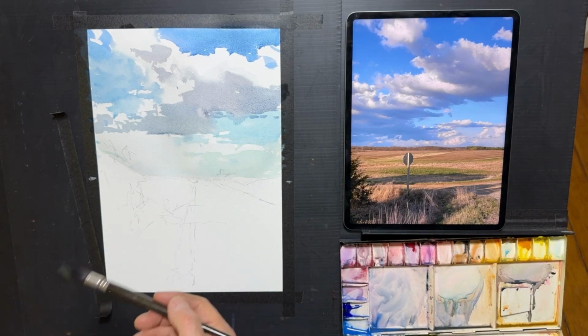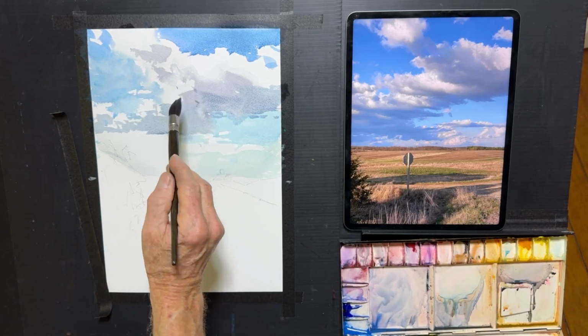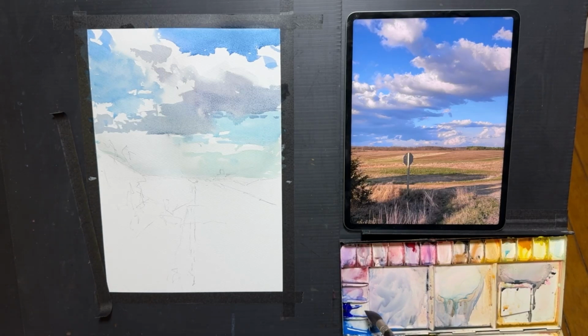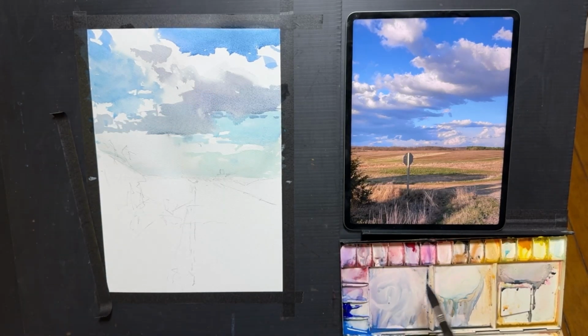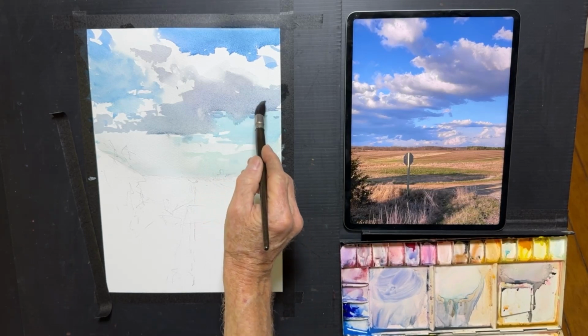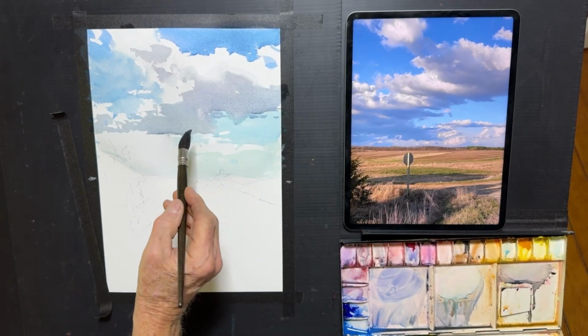So I'm starting to get some darker. Now notice I'm going to be using stiffer paint because water is here. So I have to be careful with that. Let's get some ultramarine. Slower moving, a little bit of Quin Rose or alizarin, kind of purplish. Gonna wait, that's awful wet, I can see it glisten.